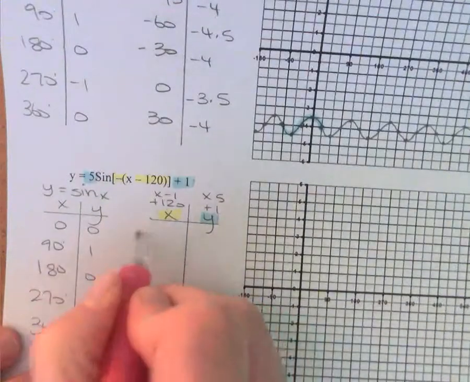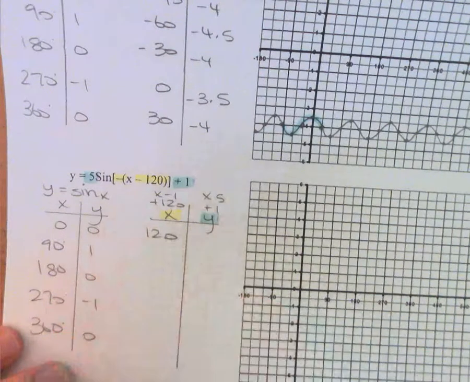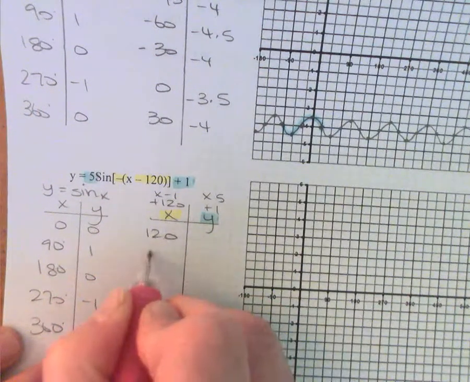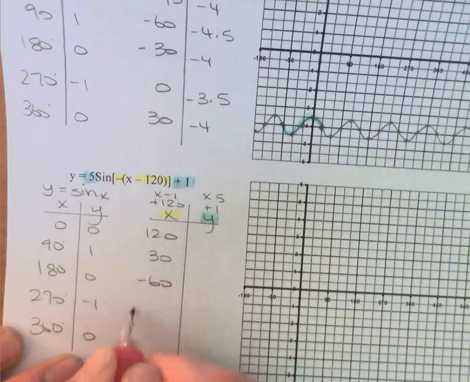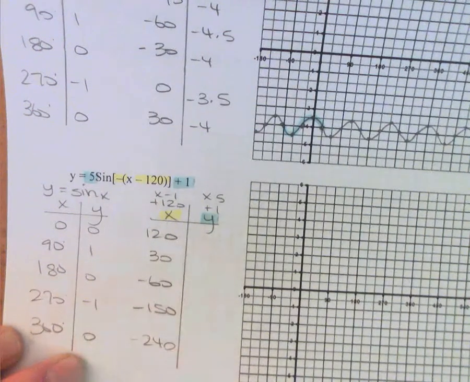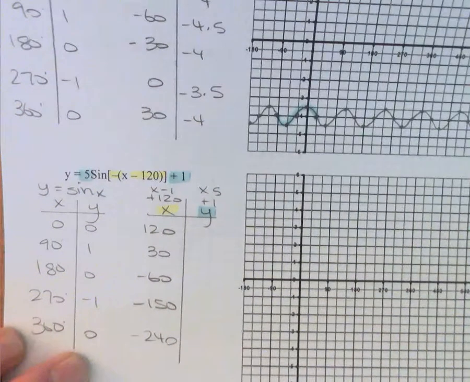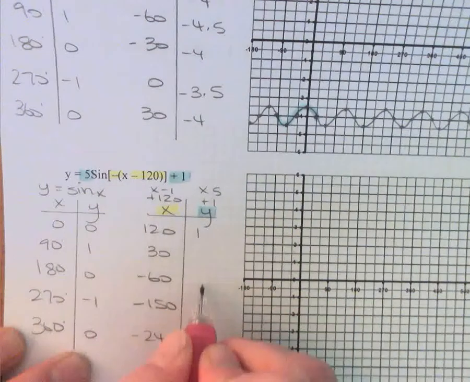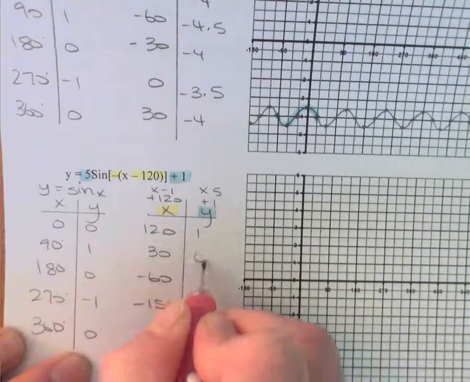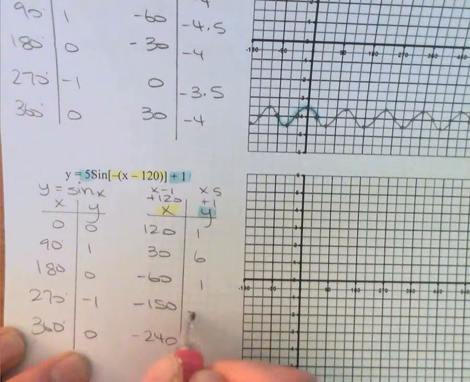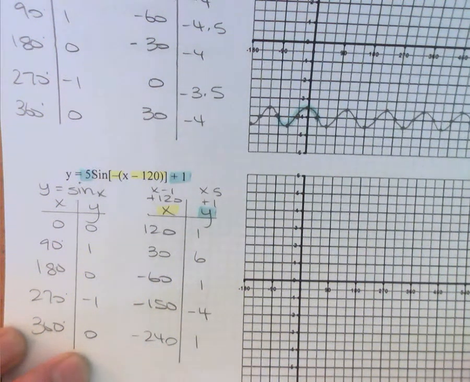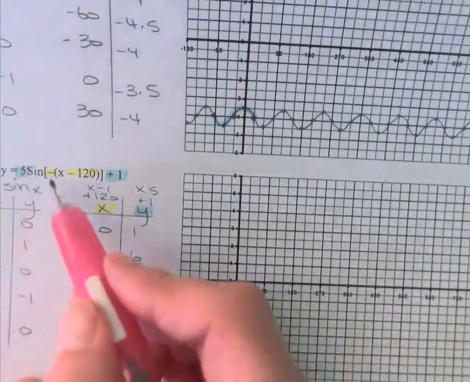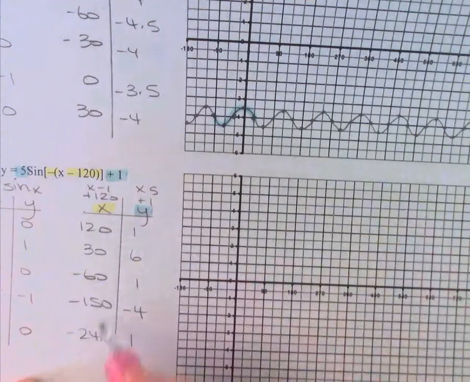So this will give me 120. This will give me 30. This one is -60, -150, and -240. These will all be 1. This will be 6. And this will be -4. So this will provide us a horizontal reflection, and now we're going to graph this one.